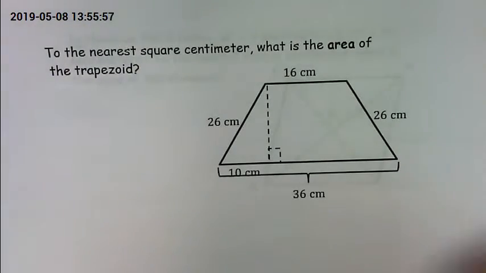All right. Find the area. Again, you may have to use some of the things we talked about the last couple days.